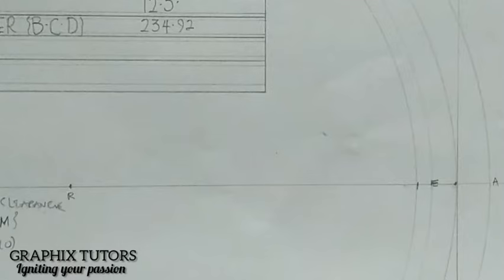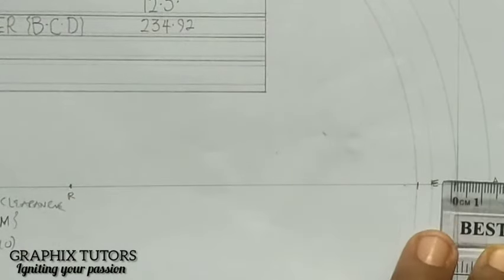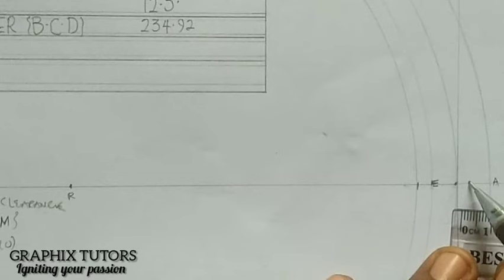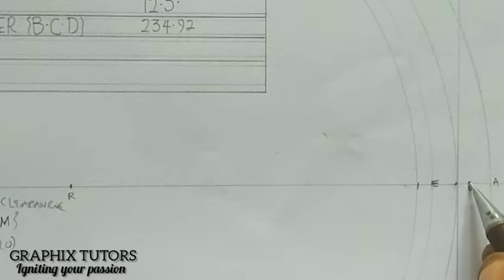So I'm going to measure 6.33 from A. I'm starting from 1, going backward. From 1 to this point is 5, and this is 6.33, somewhere around here. So I'll mark that point as my point B. You can just use your line division and do that, but this is faster and easier.